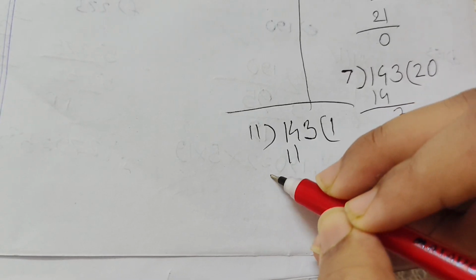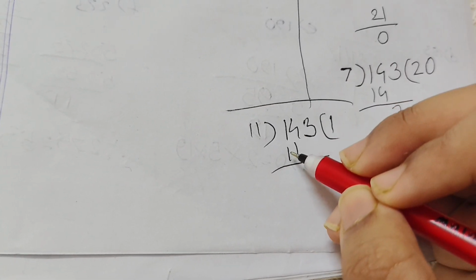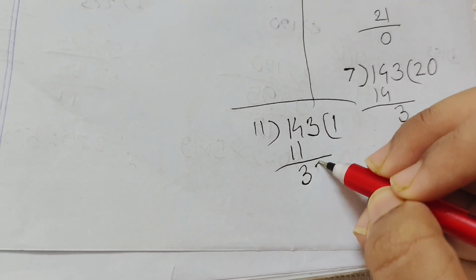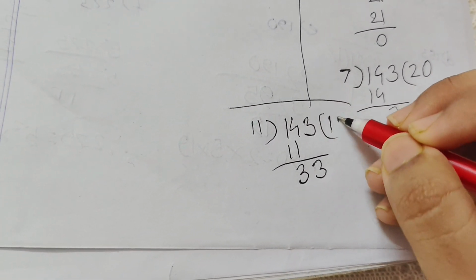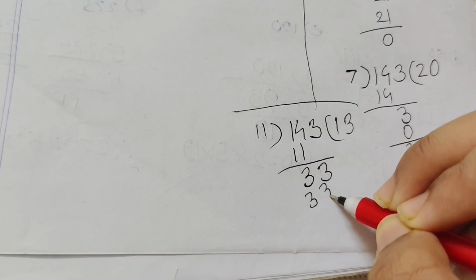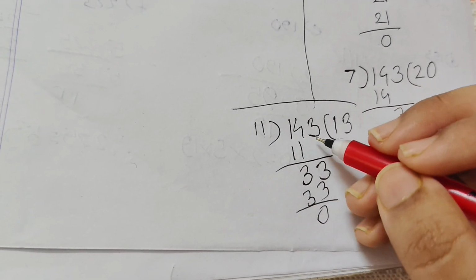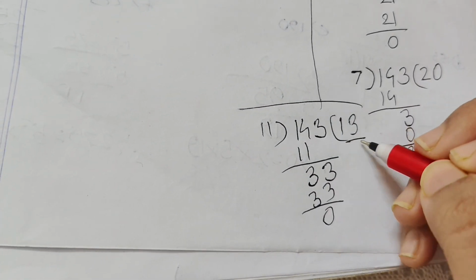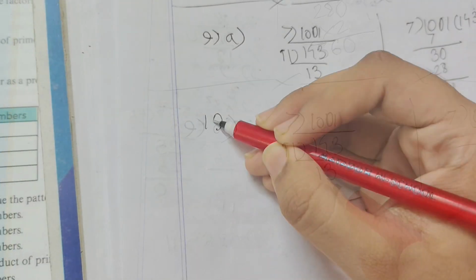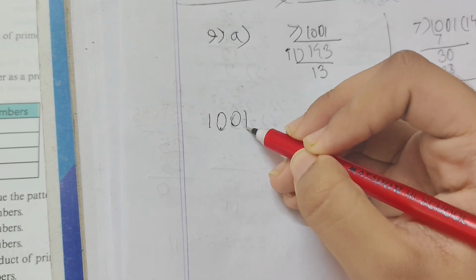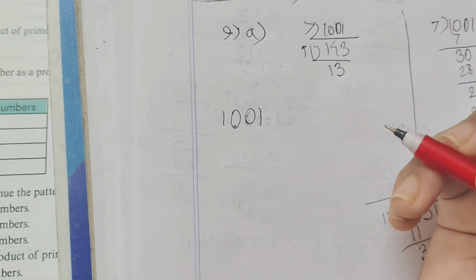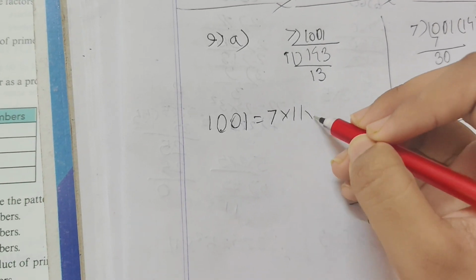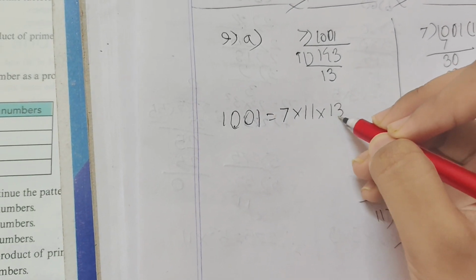11 multiplied by 1 is 11. 4 minus 1 is equal to 3. Dragging 3 down here, 11 multiplied by 3 is 33. Therefore, 143 is divisible by 11, and if we divide it, we get 13. So the representation of 1001 as a product of prime numbers is 7 multiplied by 11 multiplied by 13.